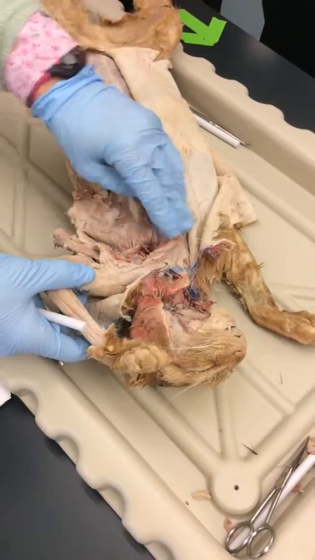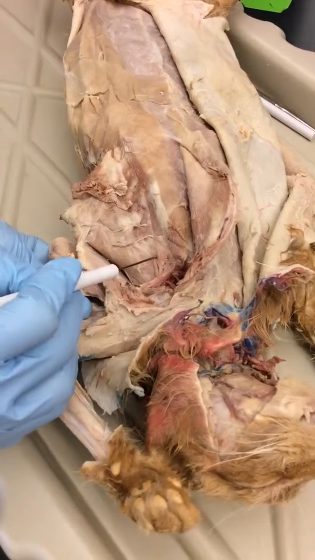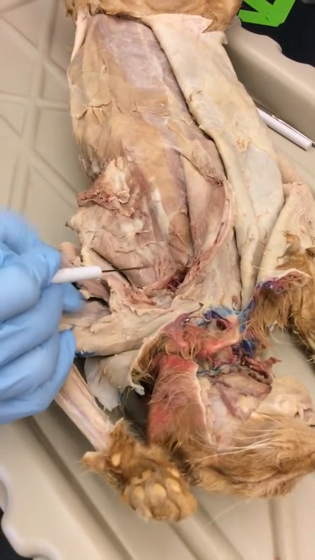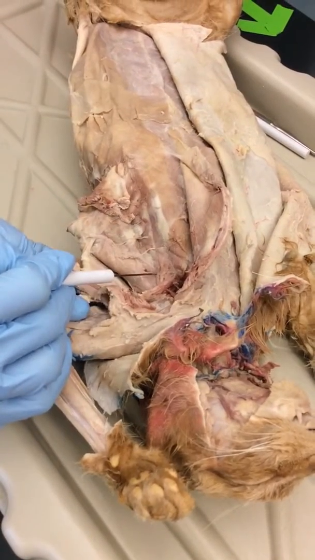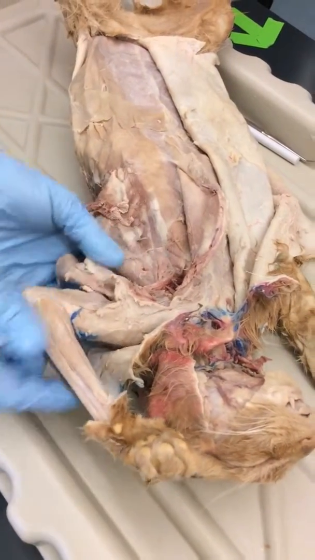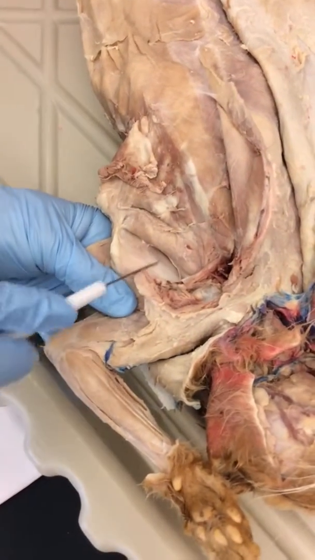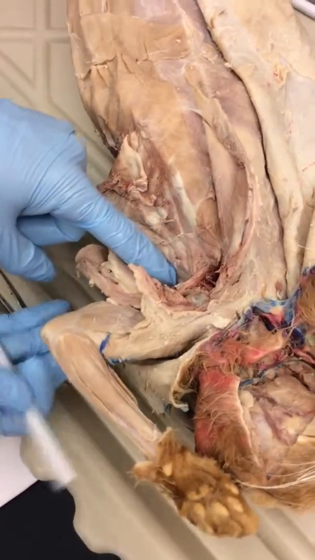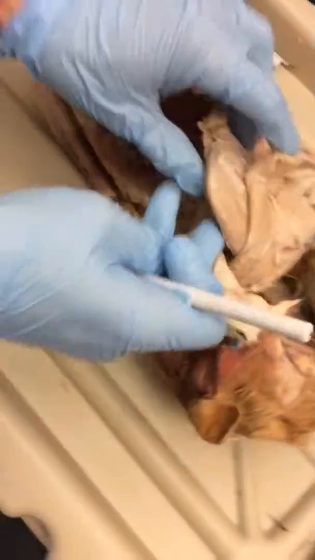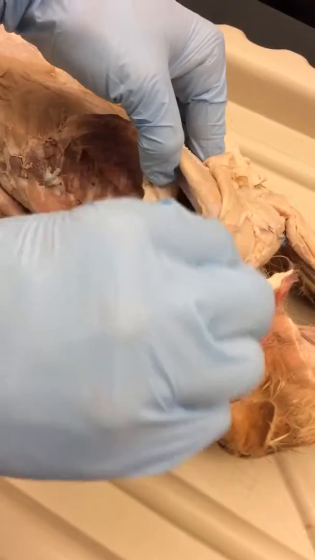Okay, the scalenes, you have the anterior scalene, you have the scalene medius, and then the scalene posterior. The subscapularis is the muscle that is on the underside of the scapula. So you can identify it here, or you can flip it over, go through the serratus ventralis, and you can identify it back here.